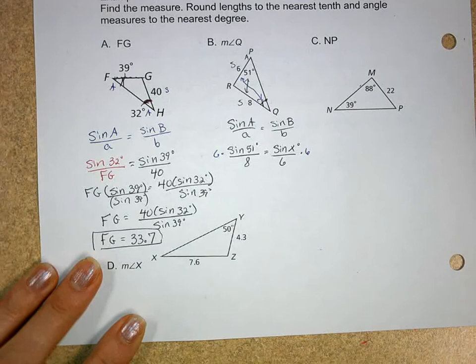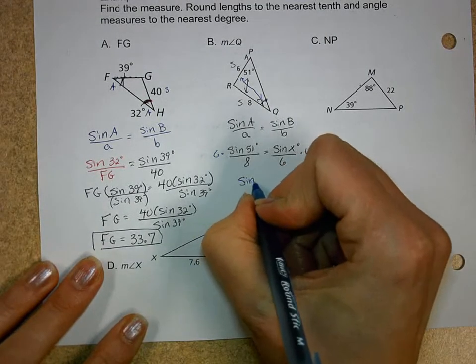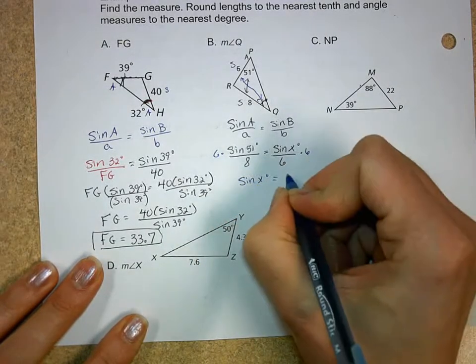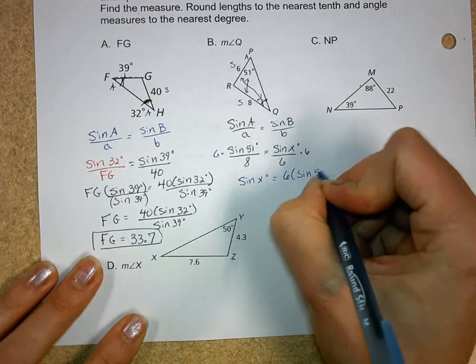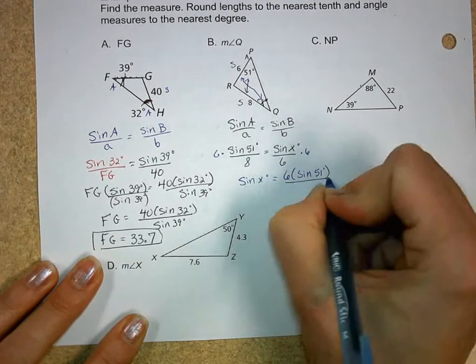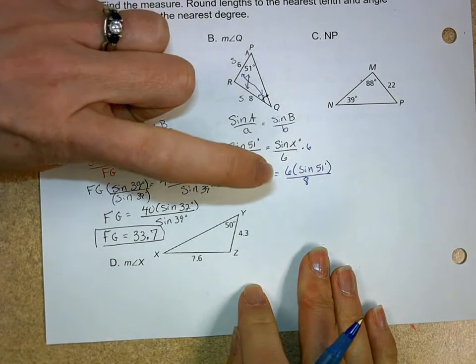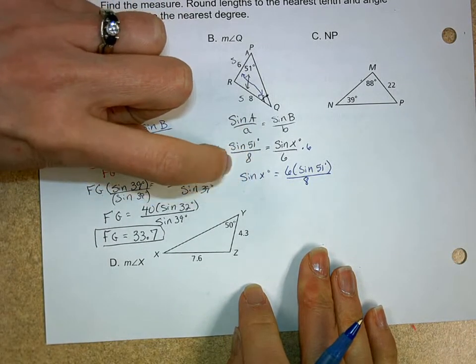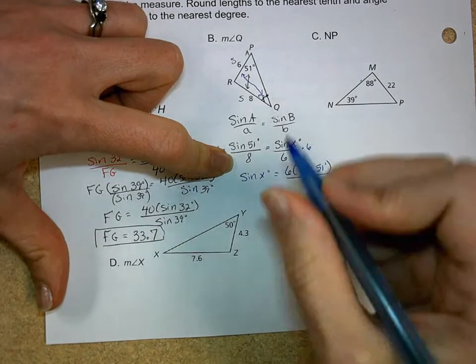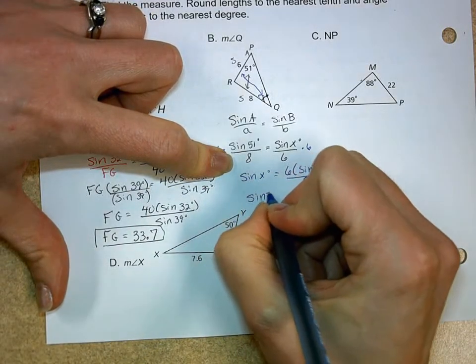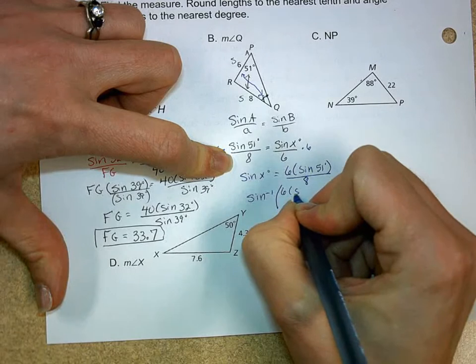I was going to change it a little bit, but yeah, I'm going to go: the sine of X degrees is equal to 6 times the sine of 51 degrees, all over 8. Now, remember, I'm looking for the angle. So how do I find the angle when I have a sine ratio? I use our inverse. So I go my inverse sine of this whole thing.